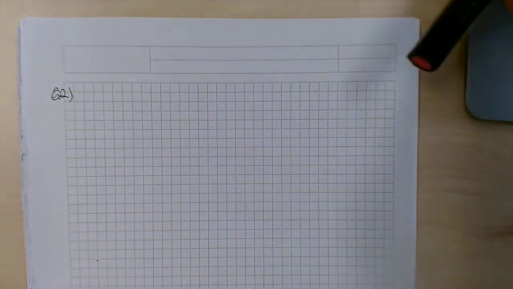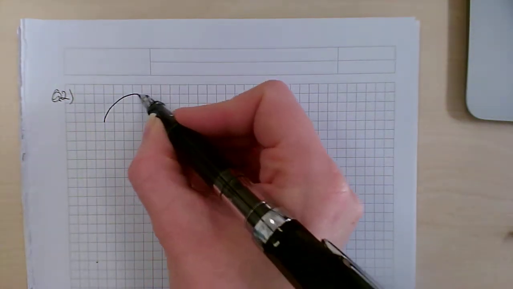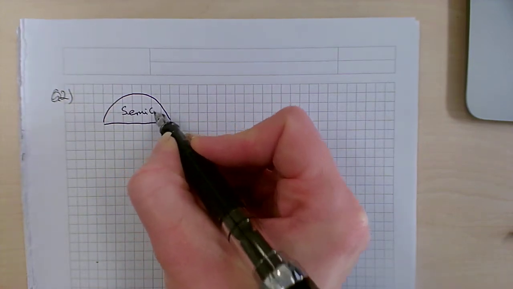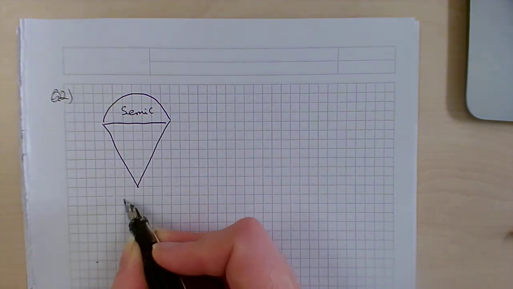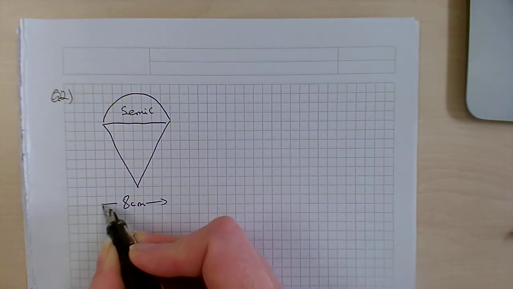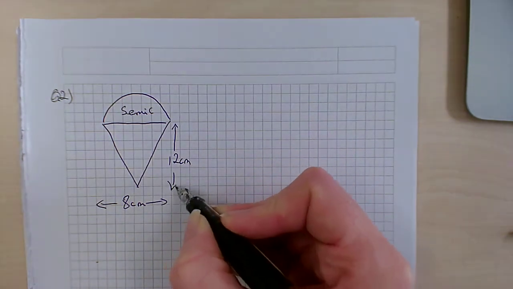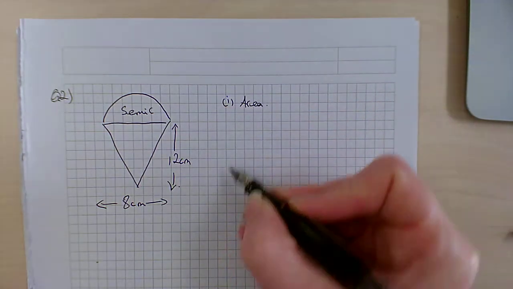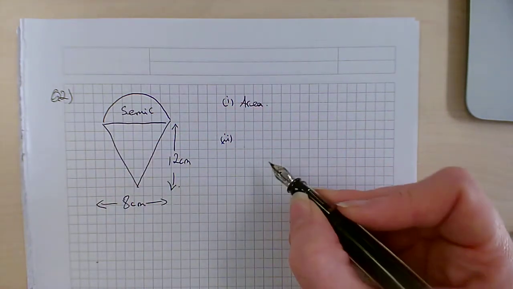Right, so question 2, closing those, had a shape that looked like an ice cream cone, but they'd broken it down for you by telling you that this was a semicircle and this was a triangle. They told us that this distance, the width of it, was 8 centimetres, and that this height here was 12 centimetres, and we were asked to find the total area and the total perimeter enclosed by the composite shape, which means you're not including the line dividing them.